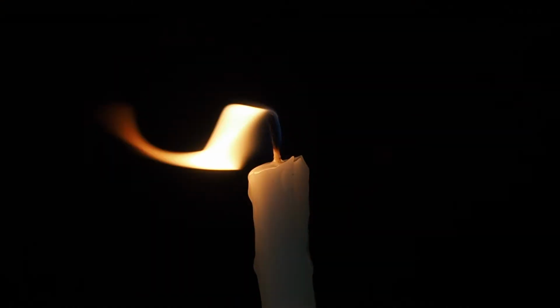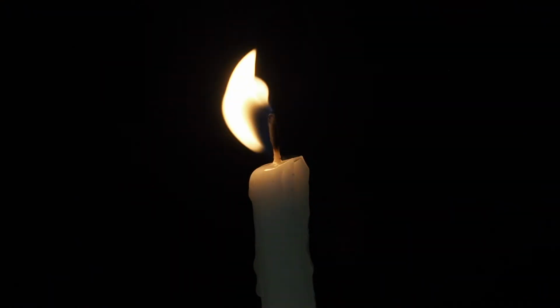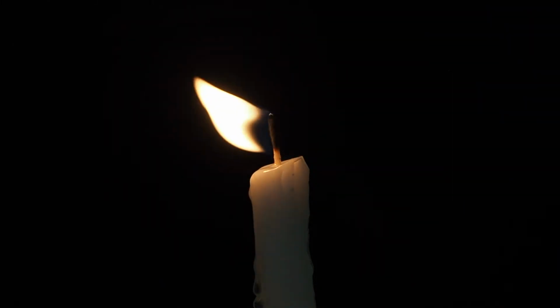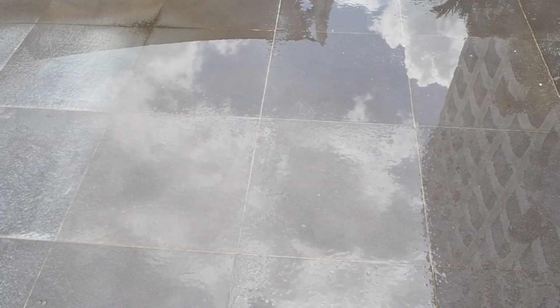The candle absorbs heat from the flame and melts into liquid. Once it starts to cool down and release heat, it turns back into solid wax. No matter if it is water on the floor or clouds in the sky, they are all related to change of phase of matter and also energy flow.